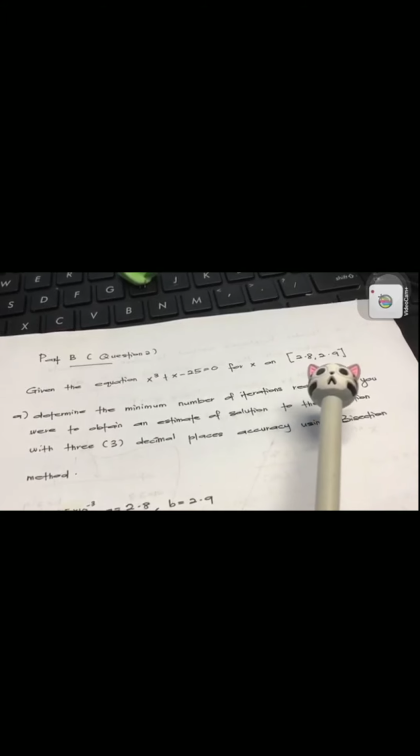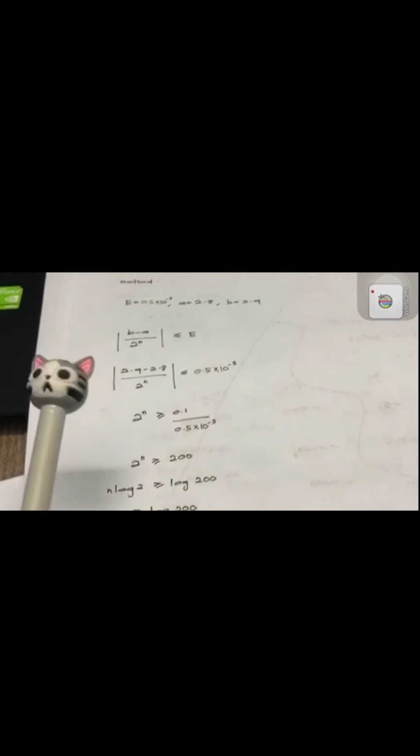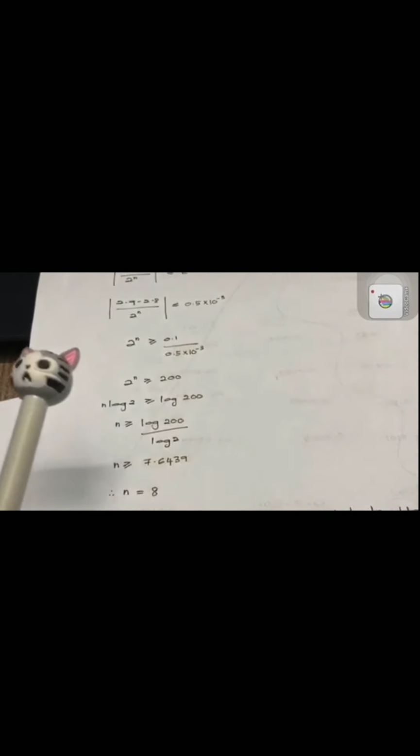For the interval 2.8 to 2.9, part A asks to determine the minimum number of iterations required if you were to obtain an estimate of the solution to the equation with 3 decimal places accuracy using the bisection method. We know that 3 decimal places accuracy is error equal to 0.5 times 10 to the power of negative 3. From the interval, we know that a is equal to 2.8, b is equal to 2.9. By using this formula, we can get the value of n.